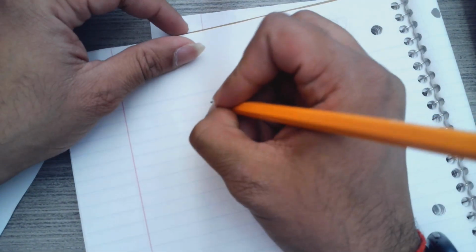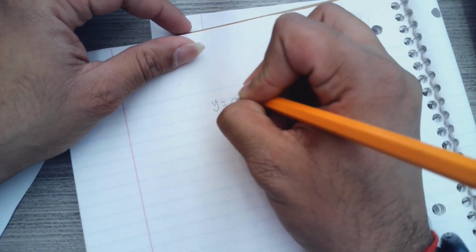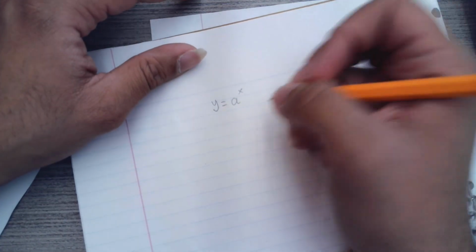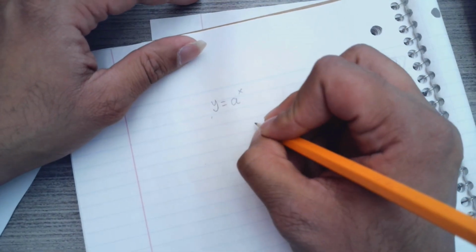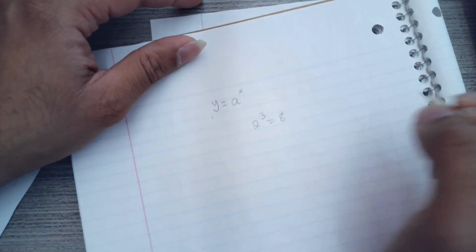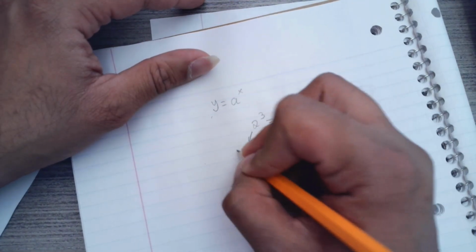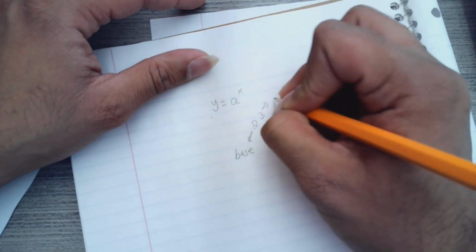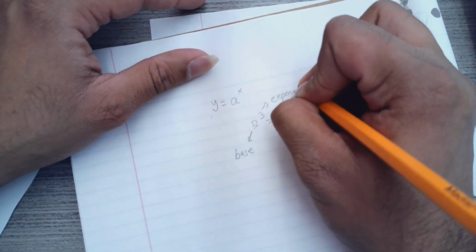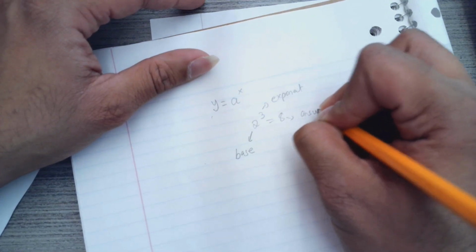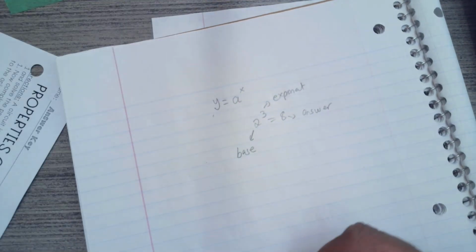In order for me to explain that, let's figure out whatever terms we're going to use for this video. Any exponential function can be written as y equals a to the power of x. Let's just say an example of that would be 2 cubed equals 8. That's true, right? Here 2 is your base, 3 is your exponent, and 8 is your answer.